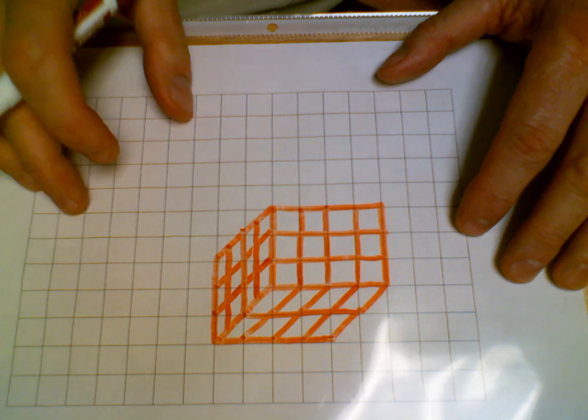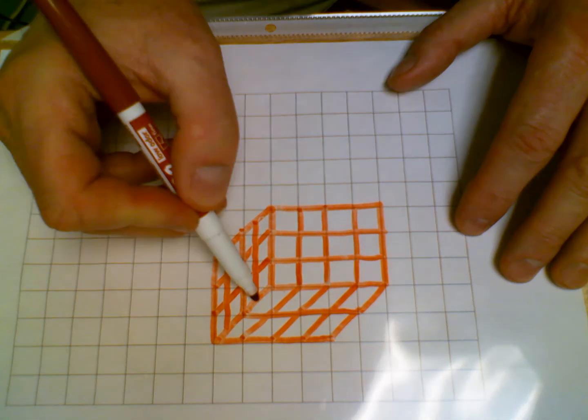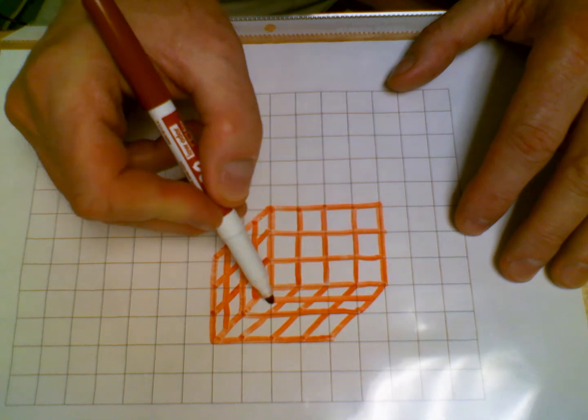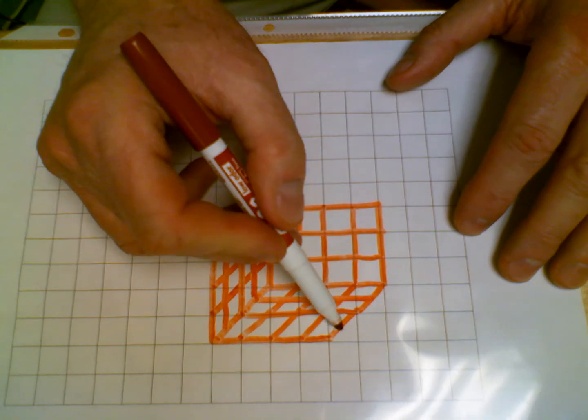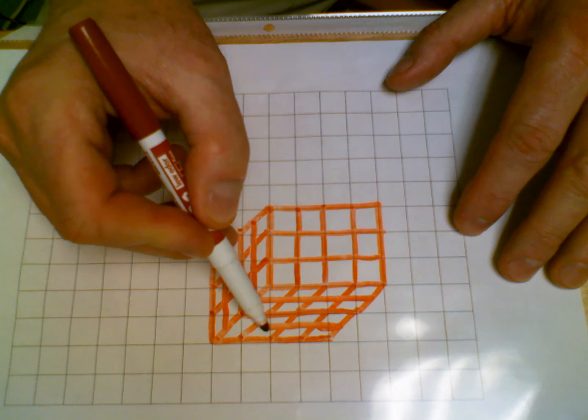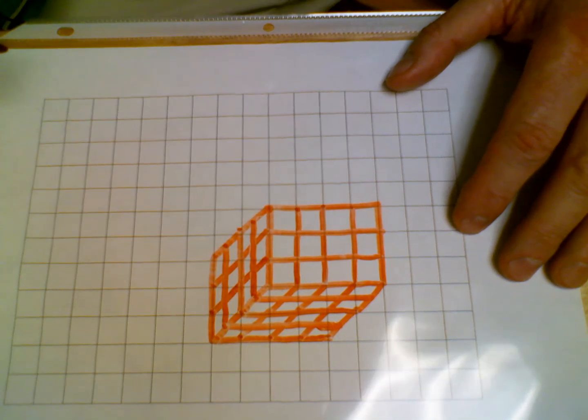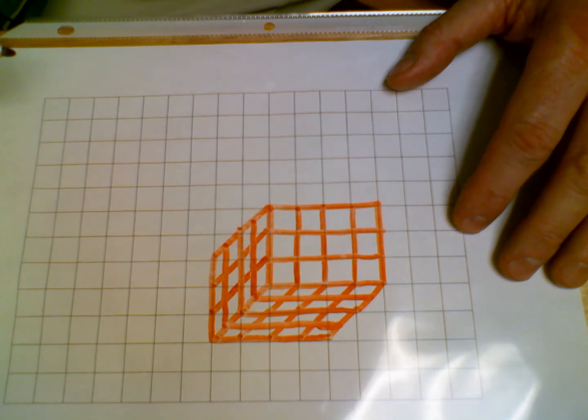Does that look more realistic? Now we'll go from here across and split that in half and split that in half. And all of a sudden, we've got something that actually looks like a rectangular prism that's divided up into small cubes.